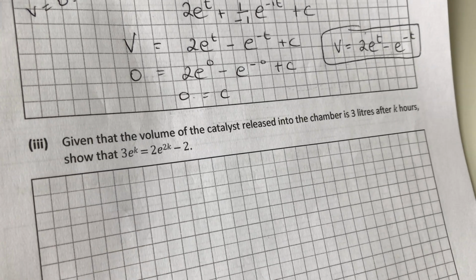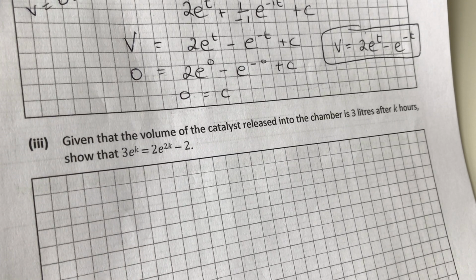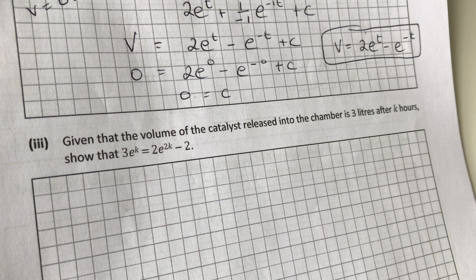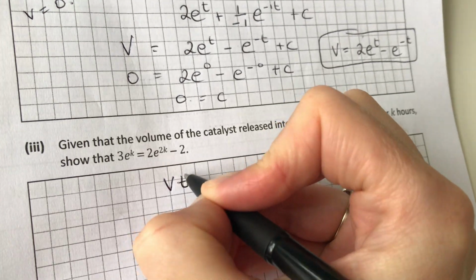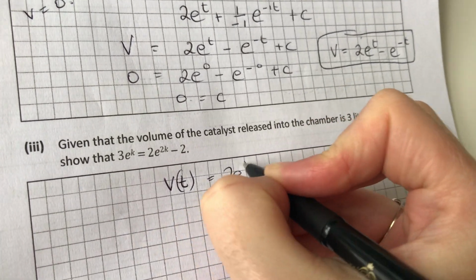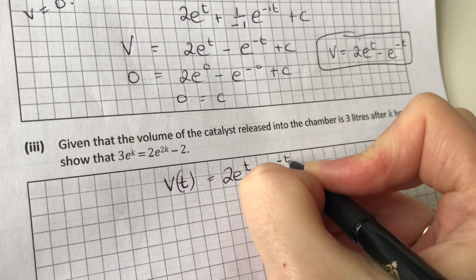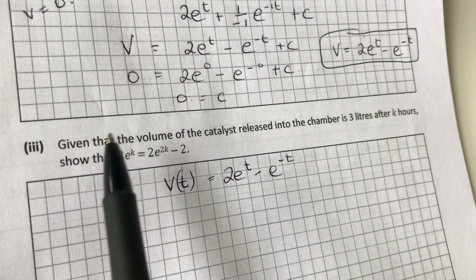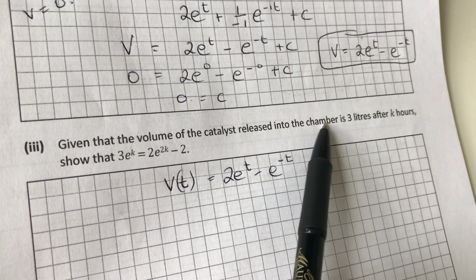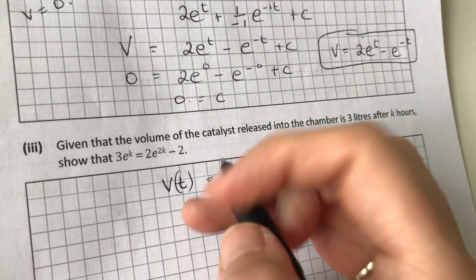Given the volume of the catalyst released into the chamber is 3 litres after k hours, we're going to show that. So I'm using my volume formula, 2e to the t minus e to the minus t. It's 3 litres after k hours.